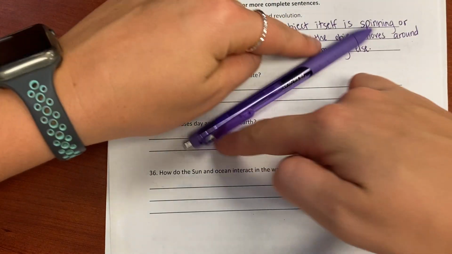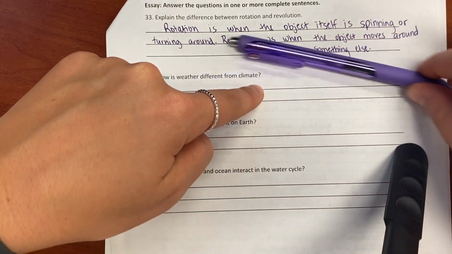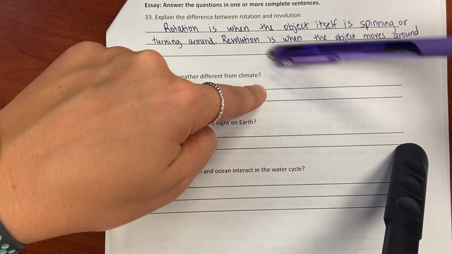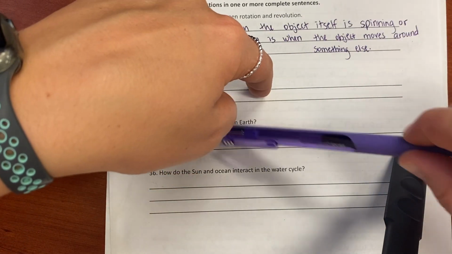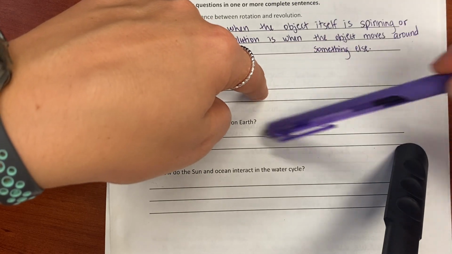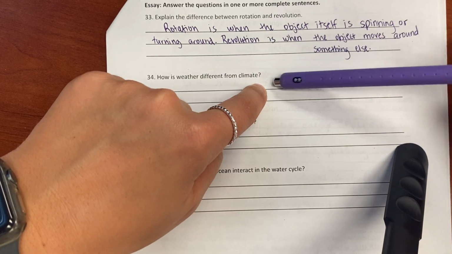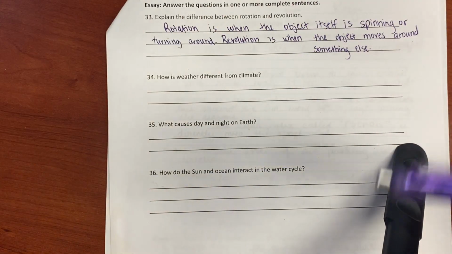The object itself is actually turning or spinning, okay? However, if I took the pen and moved it around my finger, now the pen is revolving around the finger. It's moving around something else. It's not actually spinning. Okay, that's rotation, revolution. Now, is it possible for something to do more than one at one time? Yes. In fact, that's exactly what the Earth does, so that would make sense.